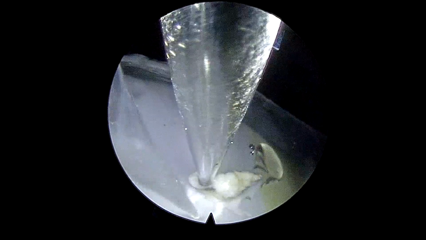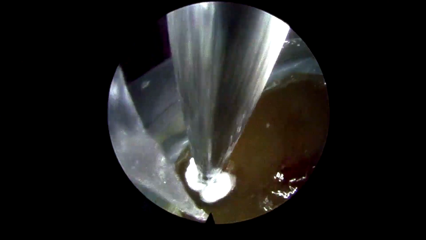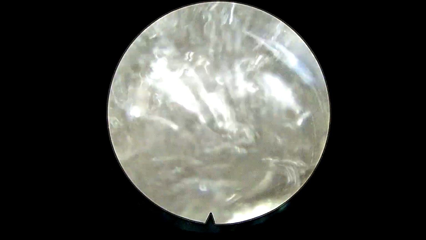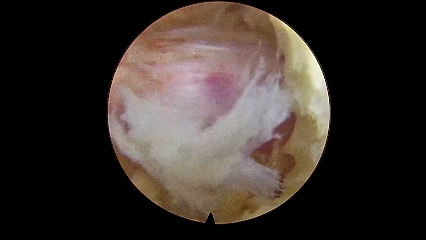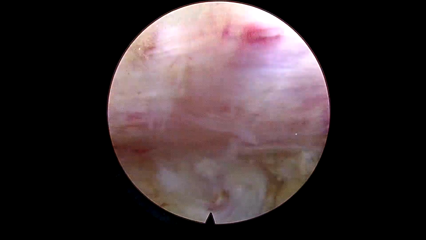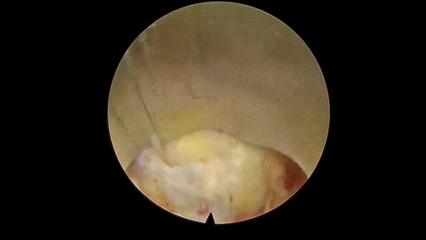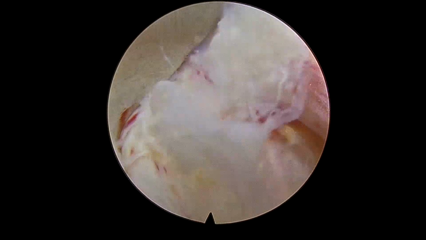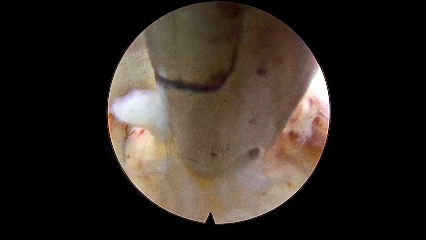So this was the larger fragment which is coming out of the disc space. So here again we have retracted the traversing nerve root medially.